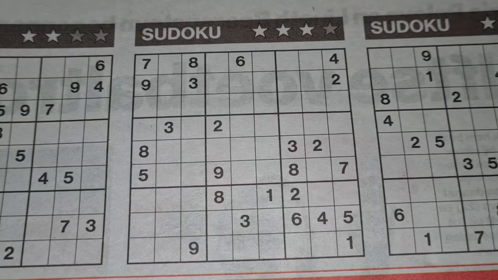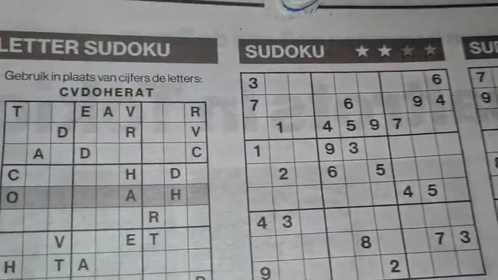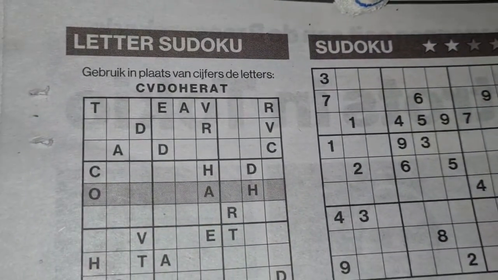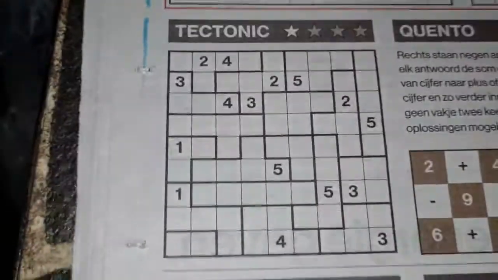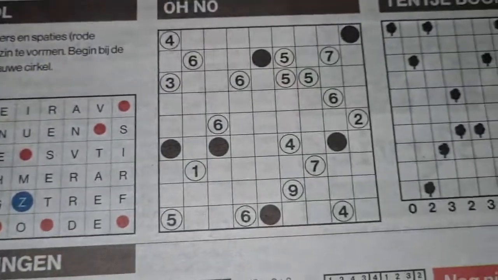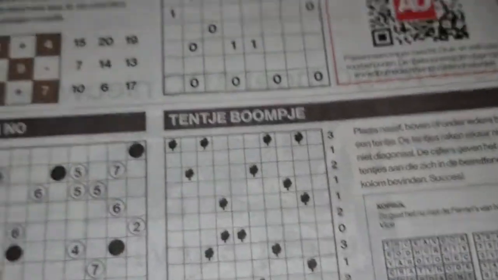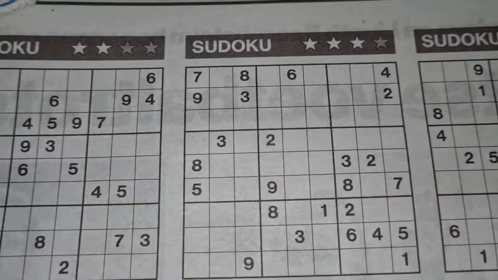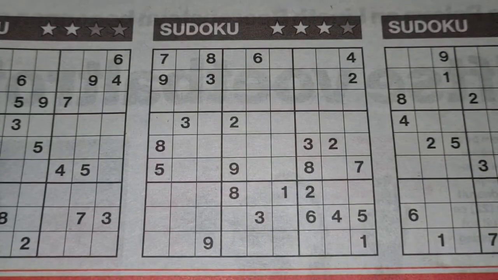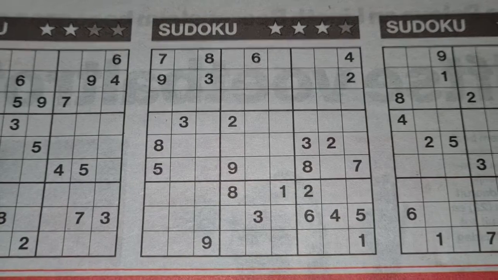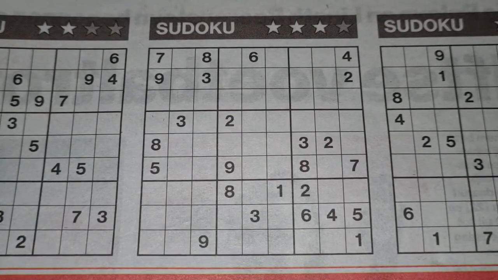Freedom Day, yes, on Freedom Day today, we have here in this additional 6 extra Sudokus: letter Sudoku, 2-star Sudoku, 3-star Sudoku, 4-star Sudoku, 1 binary and 1 tectonic. And those are, well, I'm not interested other puzzles. So today I only do 3 of them: 3 stars, 4 stars, and a binary. All right.